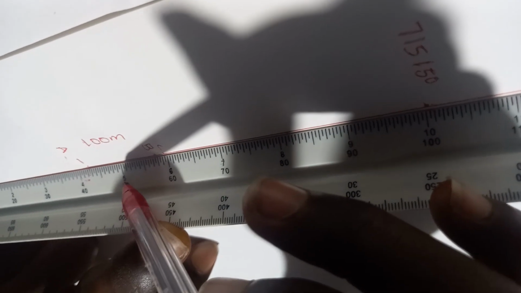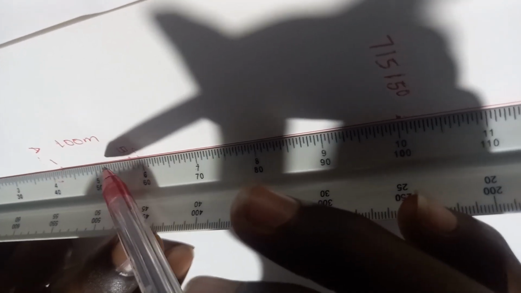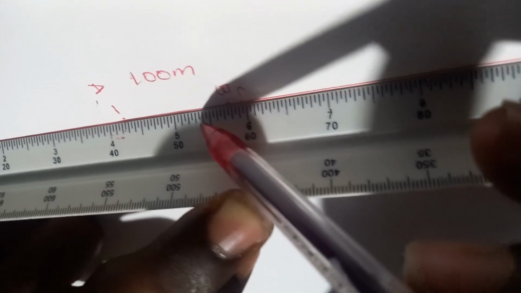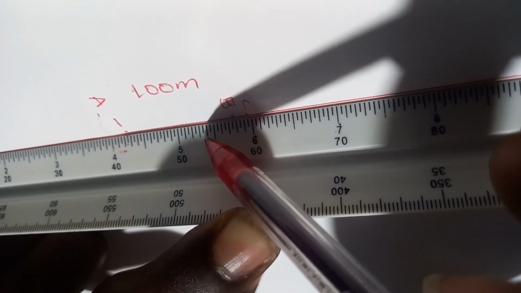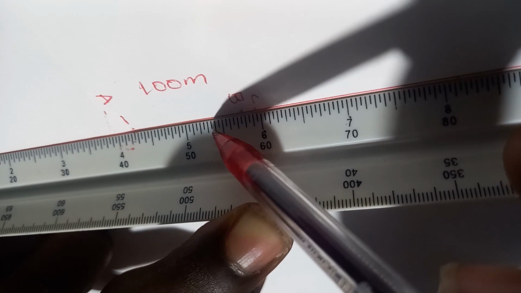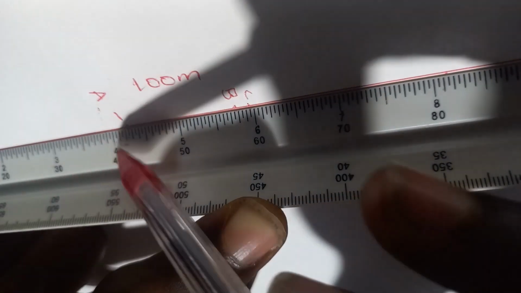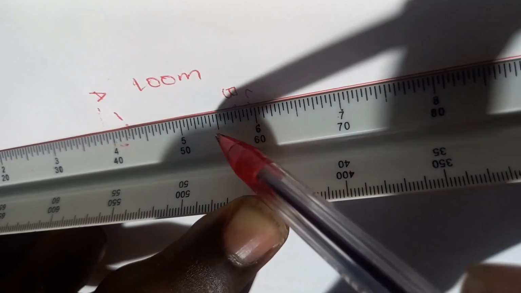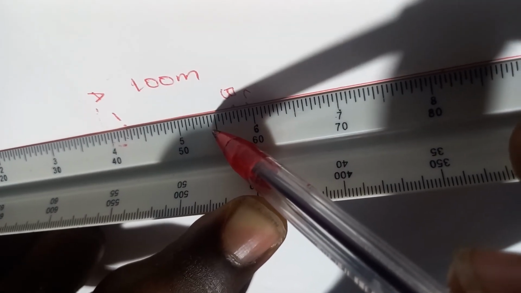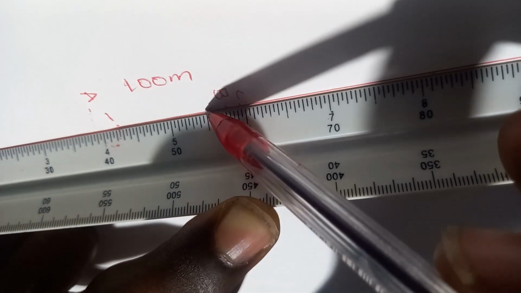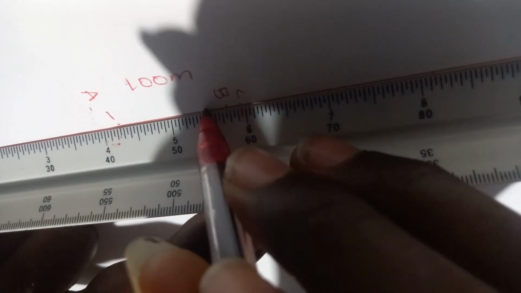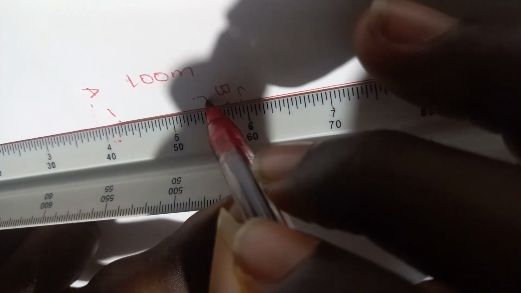Then point D now, we have 715,104. So this is 50, 60, 70, 80, 90, 100, 101, 102, 103, 104. 104 point what? We have 104, okay, approximately 105. So this is 50, 60, 70, 80, 90, 100, 110. This is 105. And we need 105. So it's going to be here. Alright, so this is our point D.